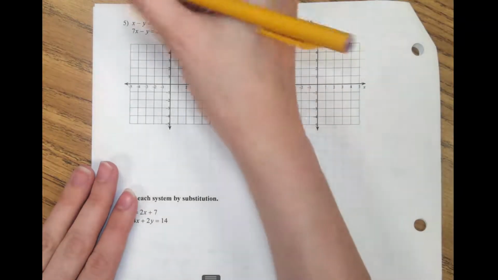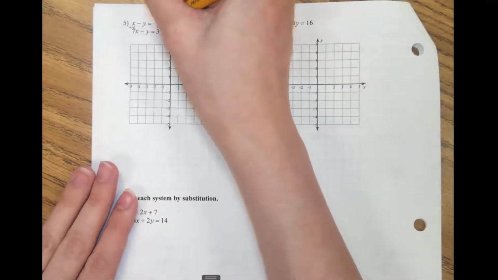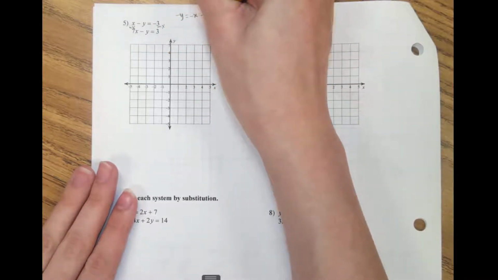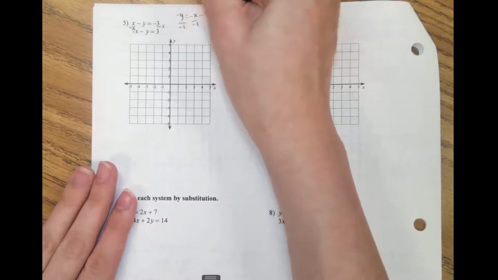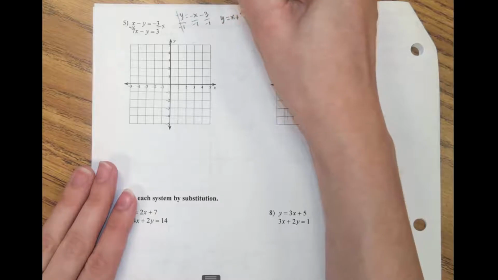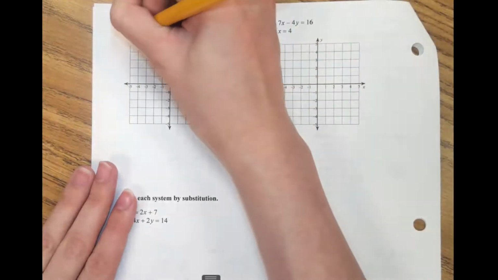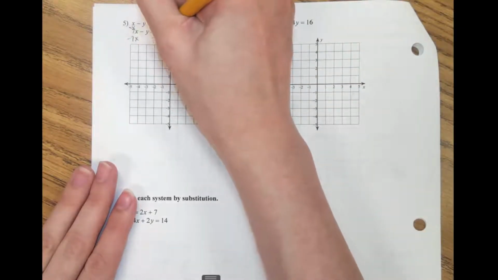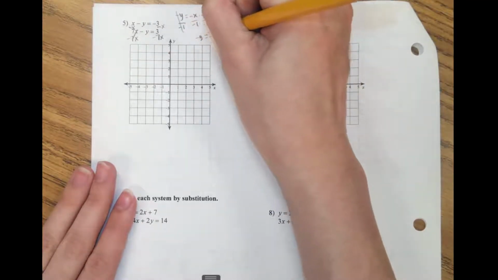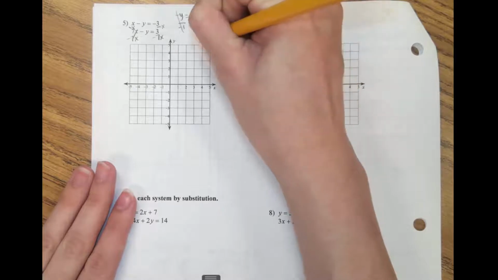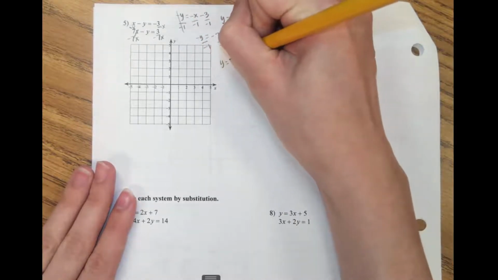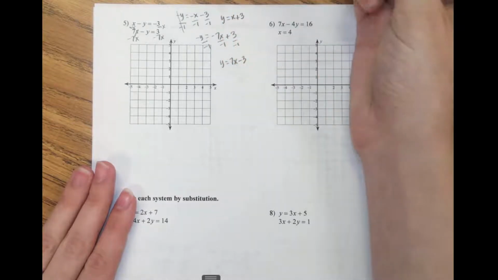So here on 5, we need to subtract x. So we have -y equals -x minus 3. We're going to divide everything by a -1 to move the negative from in front of y. Then we're going to subtract 7x from both sides. And get -y equals -7x plus 3. Divide everything by a -1. So y equals positive 7x minus 3.